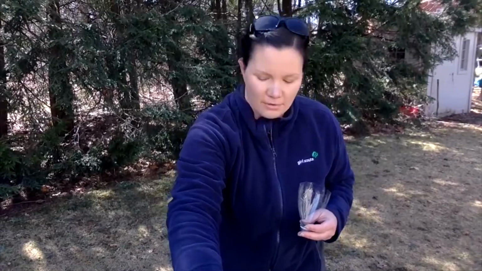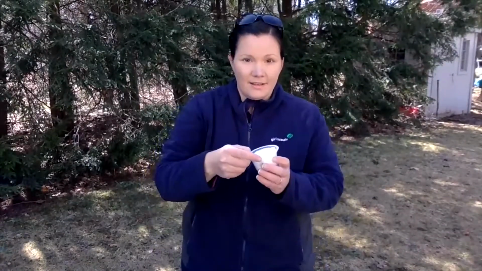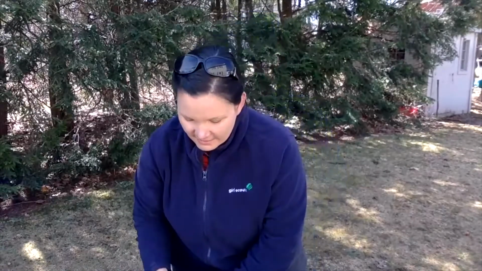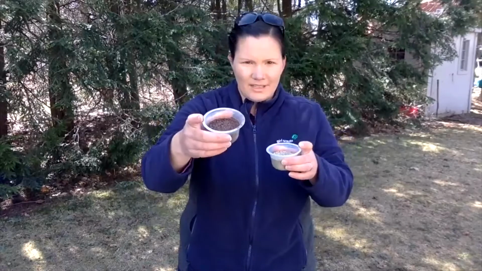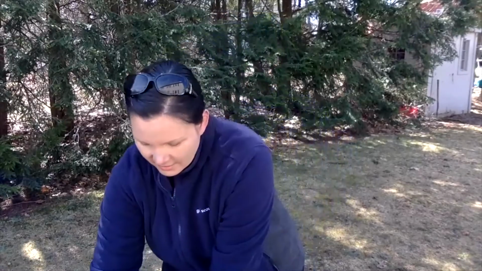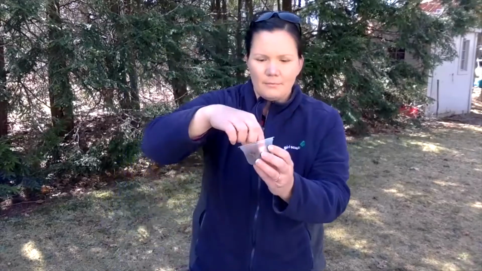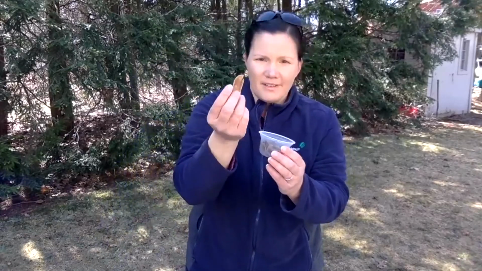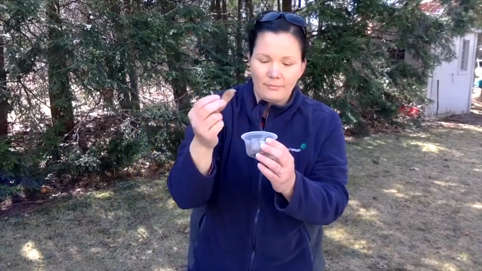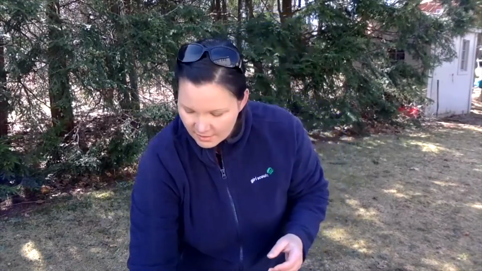So for example, I have some cotton balls, some lima beans, some sand and gravel and some dirt, some cotton fabric, some potpourri, but it could be pieces of different plants from your yard.